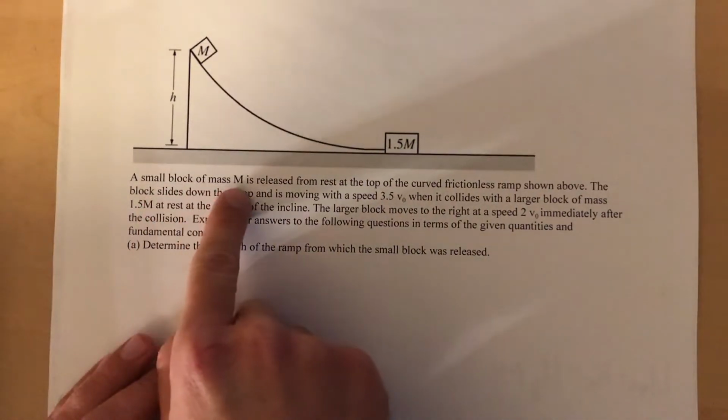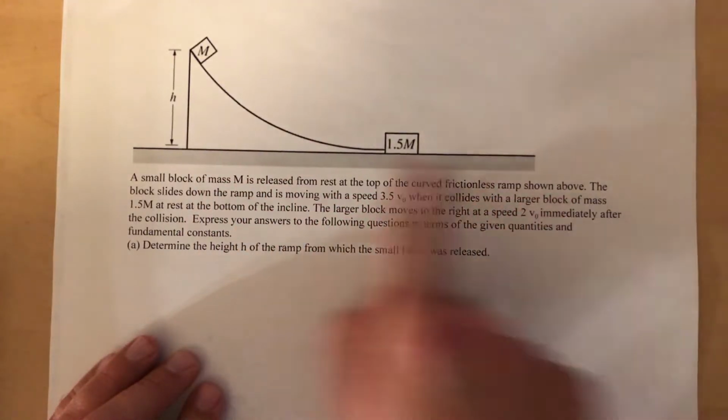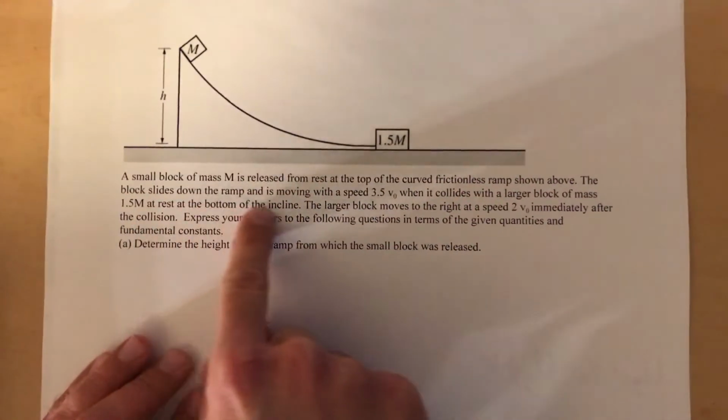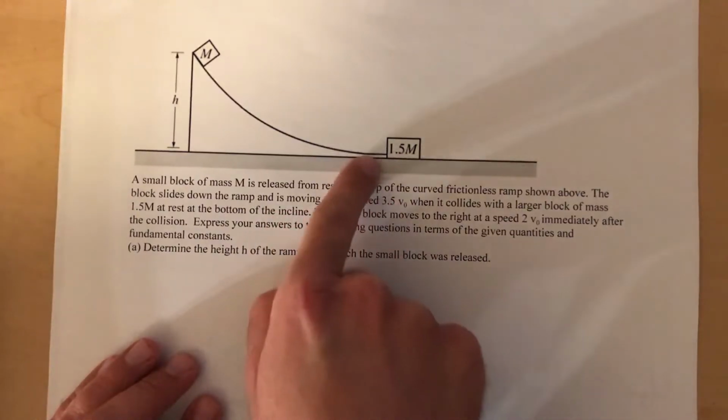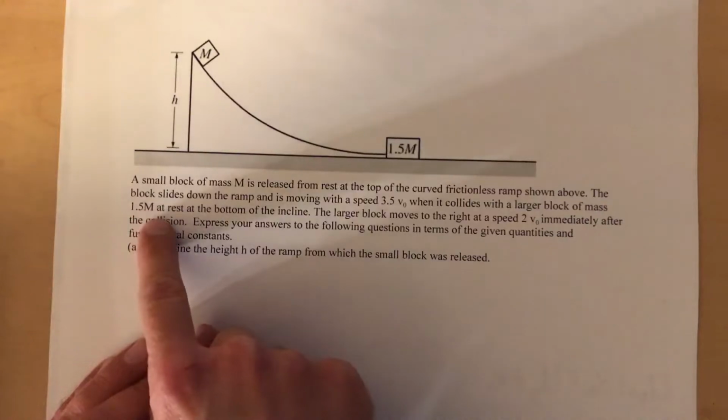So we have a small block of mass m is released from rest at the top of a curved frictionless ramp as shown above. The block slides down the ramp and is moving at speed 3.5 v0 when it collides with a larger block of mass 1.5 m.